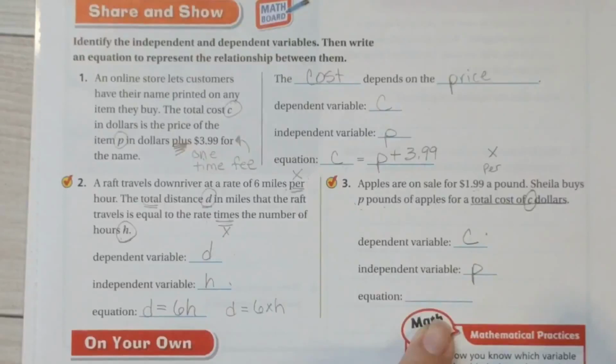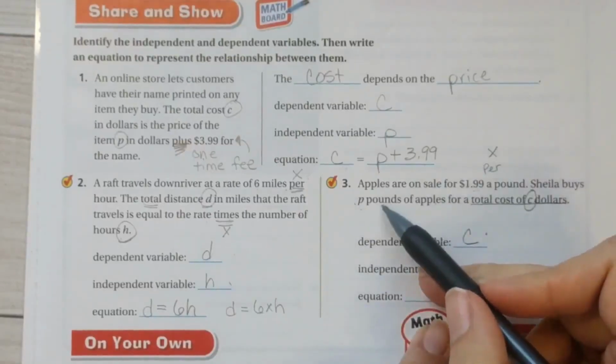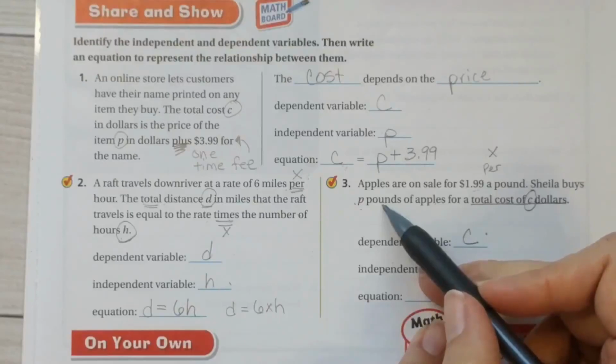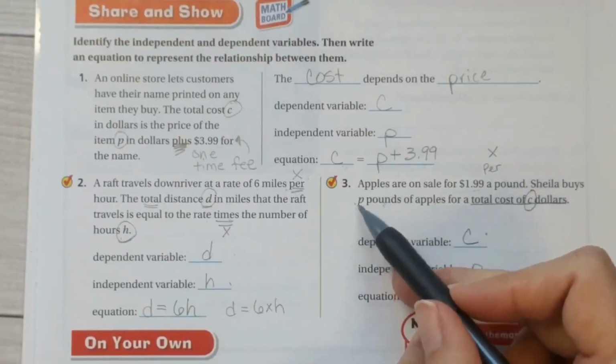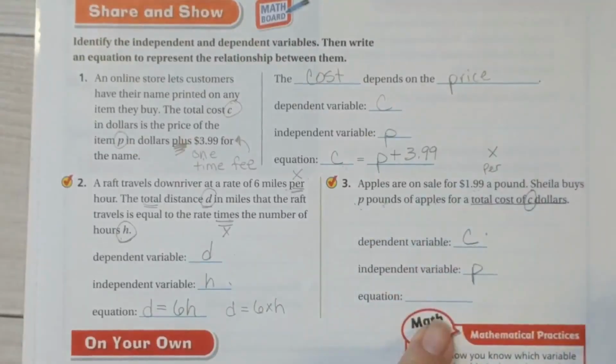P pounds. And we don't know how many pounds Sheila's going to go buy. She might buy 10 pounds. She might buy 1 pound. Maybe she has a big family or a party coming up and she needs to buy 15 pounds of apples. I don't know that part, so that's why we use a variable instead of a number.